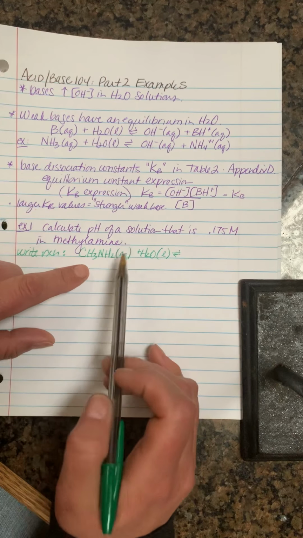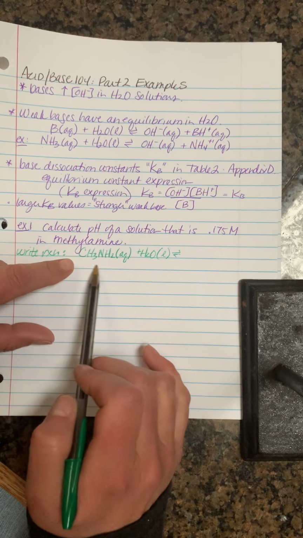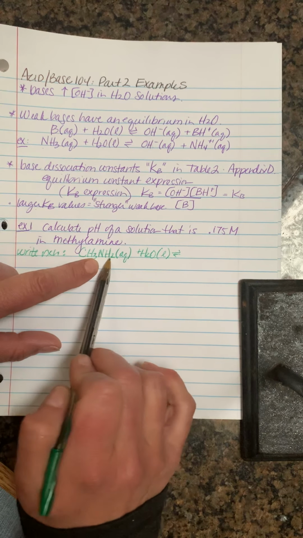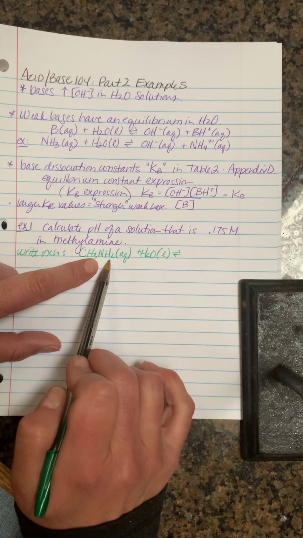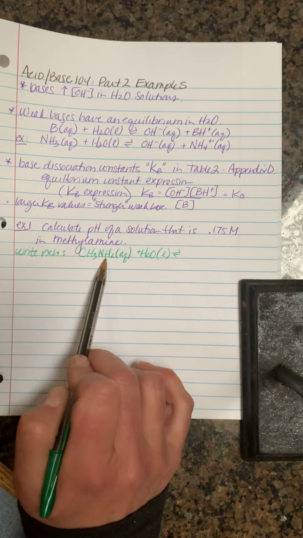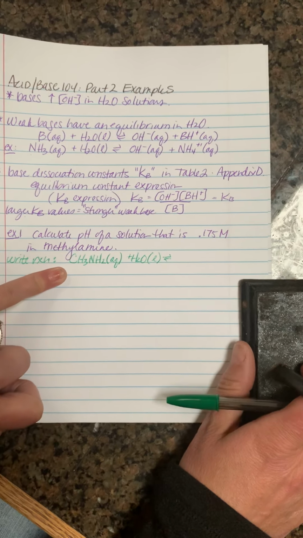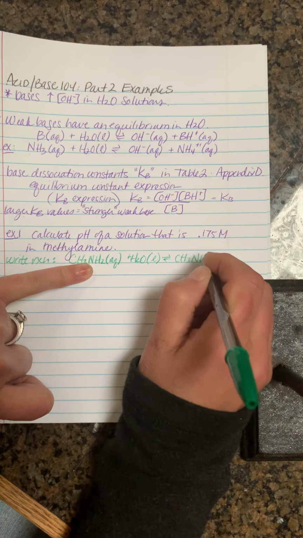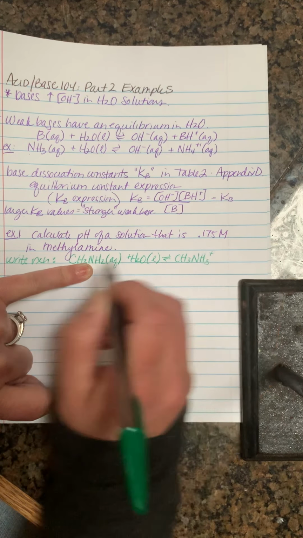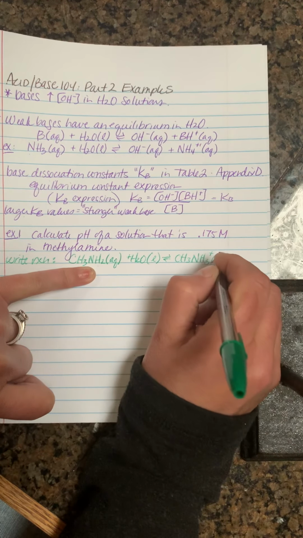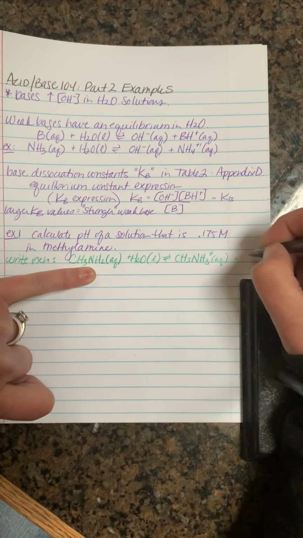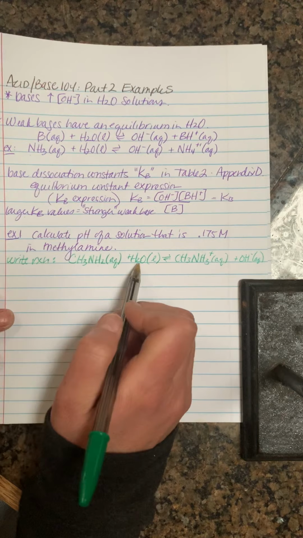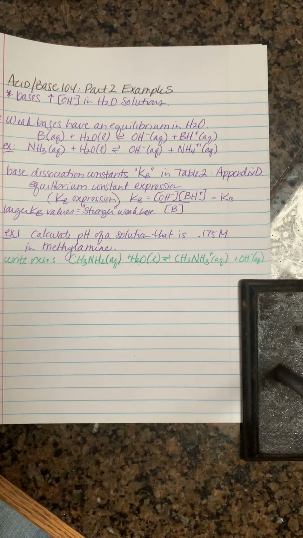Now, when you add hydrogen to these bases that are really big, you want to find the nitrogen and the hydrogens that are attached to it, and you add the hydrogen to these hydrogens here that are attached to the nitrogen. So you would still have CH3, and then you'd have NH3 plus, because you're adding a hydrogen here, that would be aqueous, and then you would also have hydroxide aqueous. So we're just taking a hydrogen from the water and putting it here. Okay, so that's our reaction.